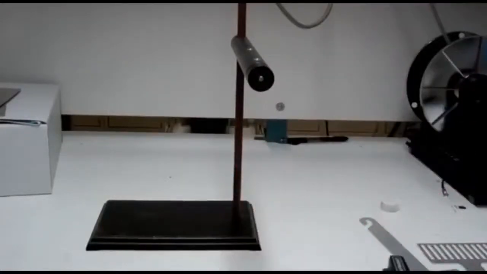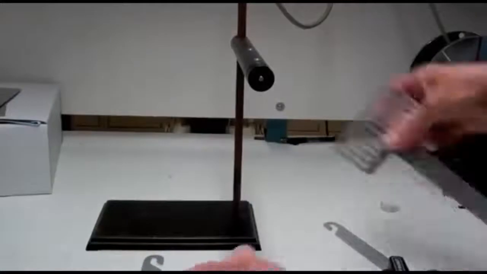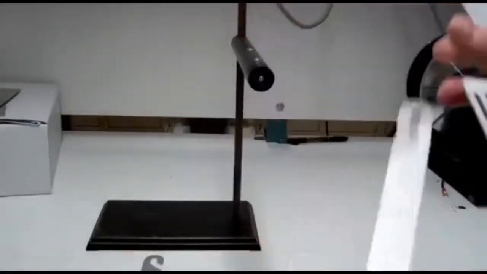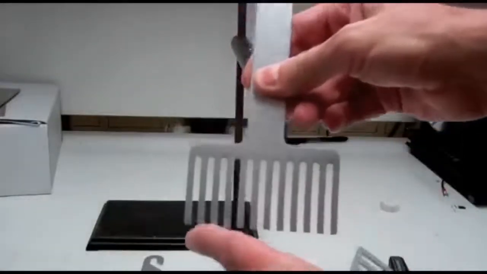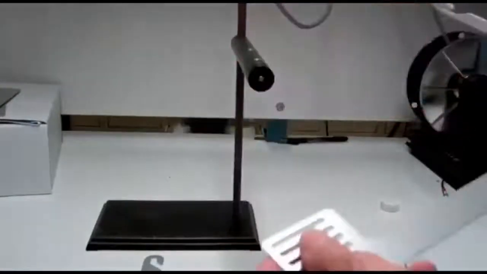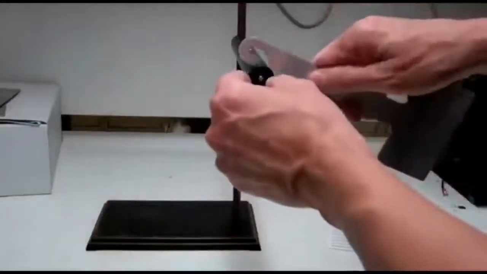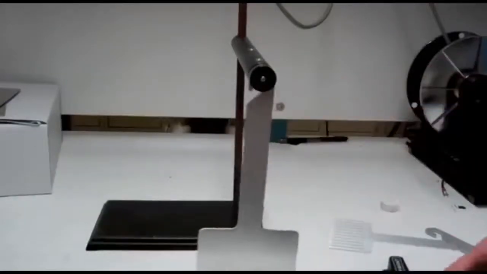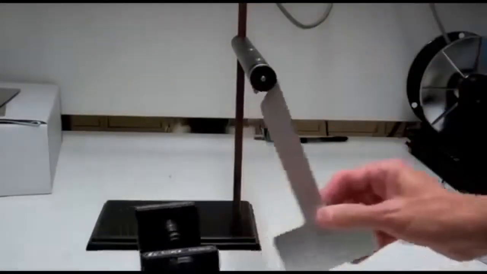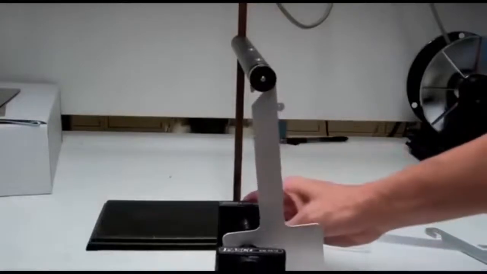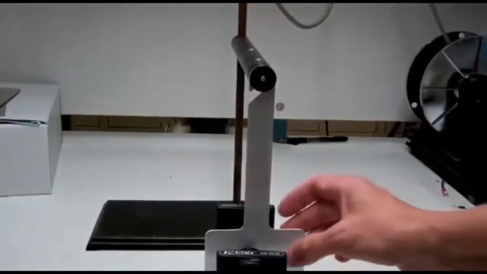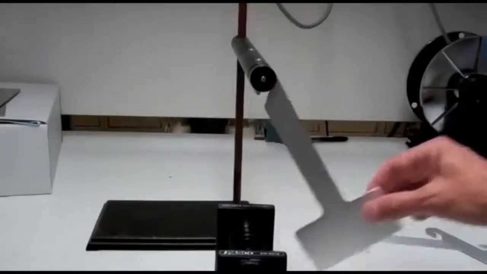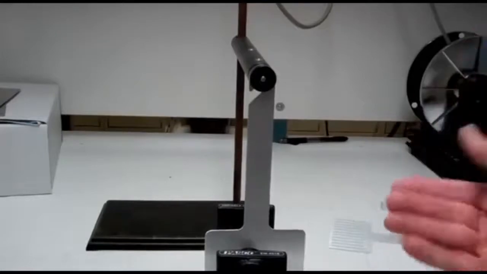I also have two other pendulums. This one has slots in it, and this one, the slots go all the way to the bottom, so there's no connection along the bottom. Any of these I put in here will freely swing. Now let's see what happens when I swing this one through the magnetic field. Notice how it brakes and stops.